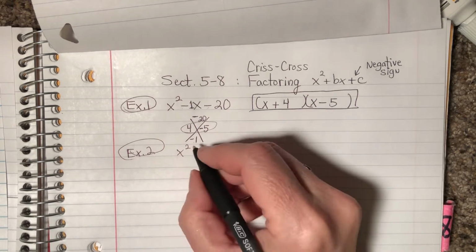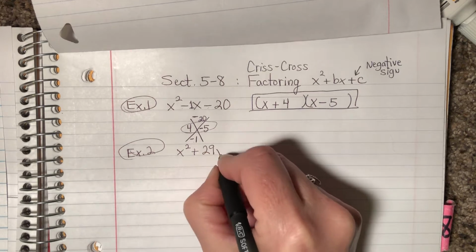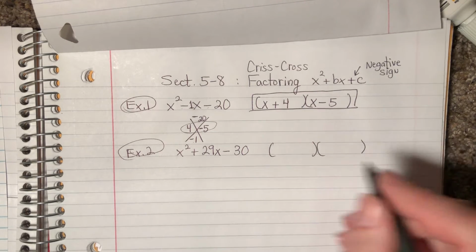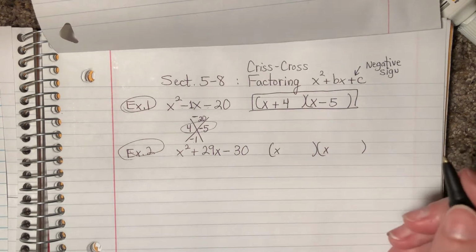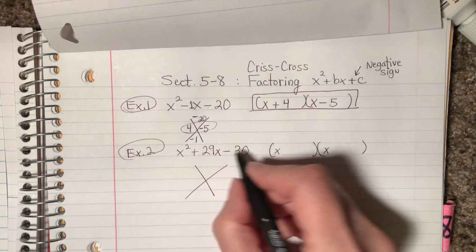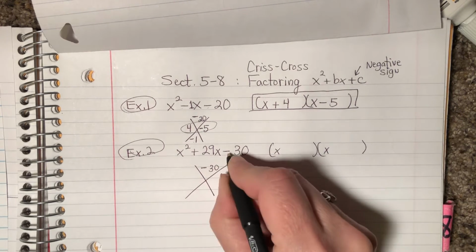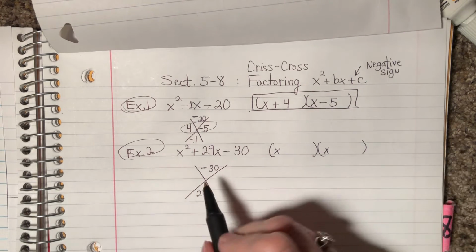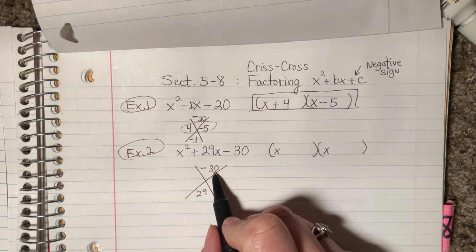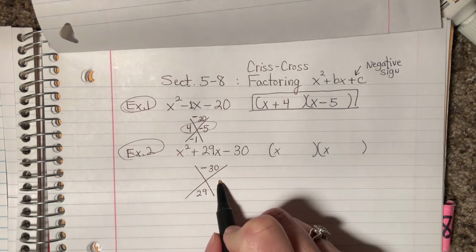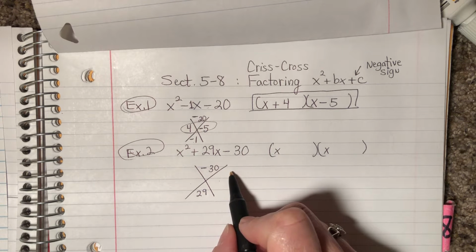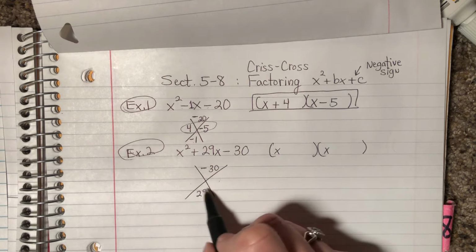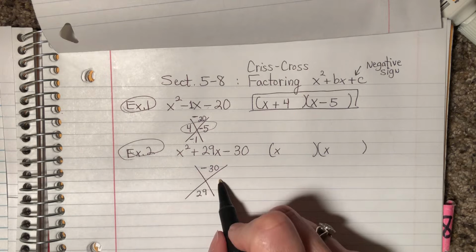Okay, second example. X squared plus 29x minus 30. All right, x times x. And then my last number is -30, watch the sign. The middle number is +29. Well, I can do 5 times 6 makes 30. I can do 3 times 10 makes 30. But 5 and 6 can't combine to make a 29 in any way. Neither can 3 and 10.